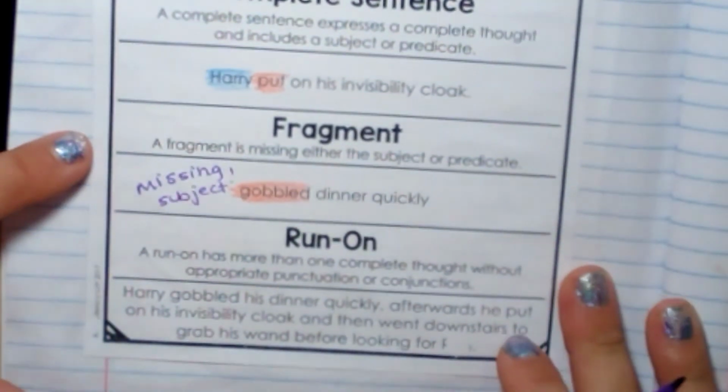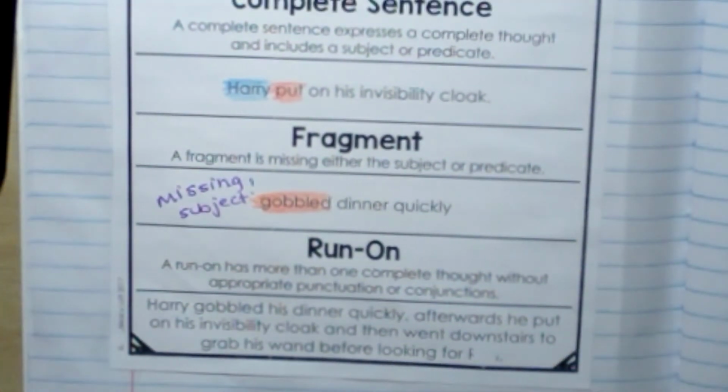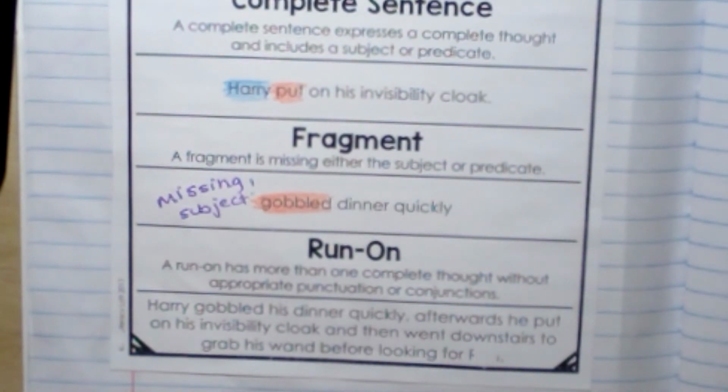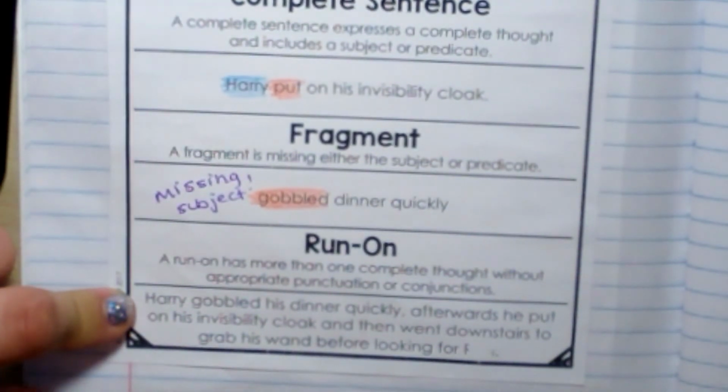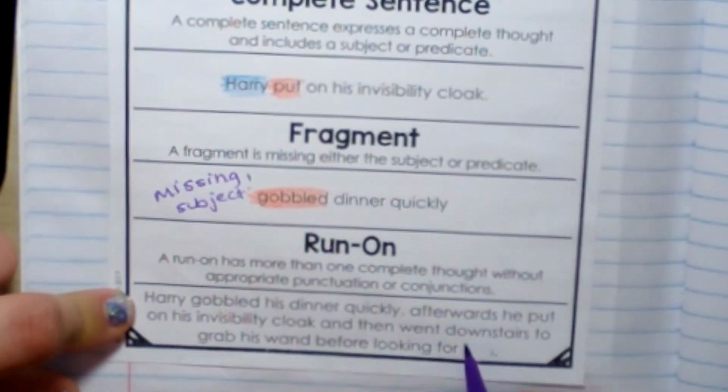Okay. And then yesterday we talked about run-on sentences, where it's more than one complete thought, more than one complete sentence, and we need to break them up either into two sentences or into two different parts of a compound sentence using a conjunction. Okay. Harry gobbled his dinner quickly. Afterwards, he put on his invisibility cloak, then went downstairs to grab his wand before looking for, I'm going to assume this says Ron. Okay, that is a long sentence.